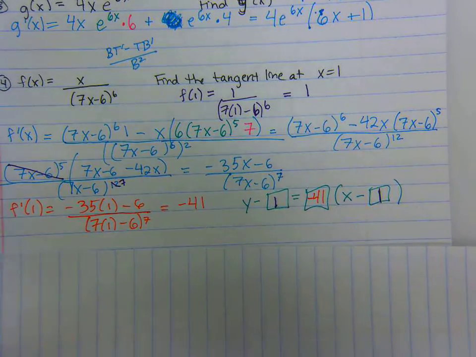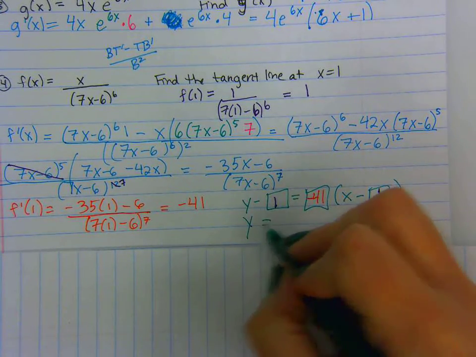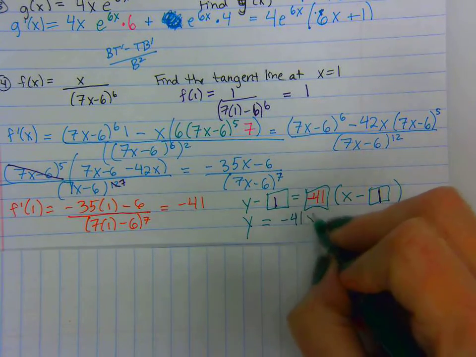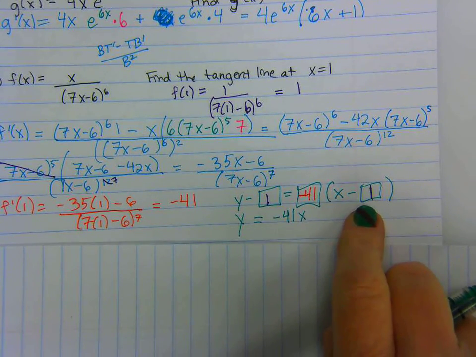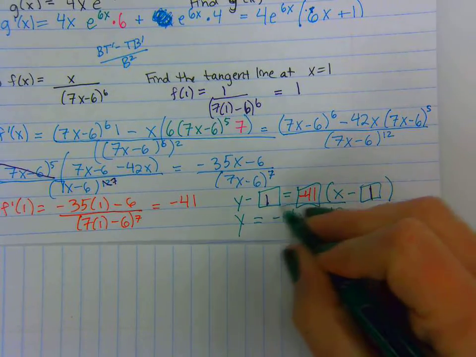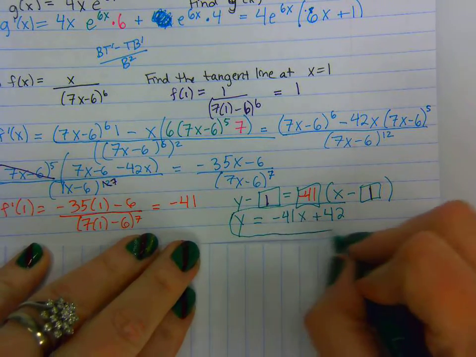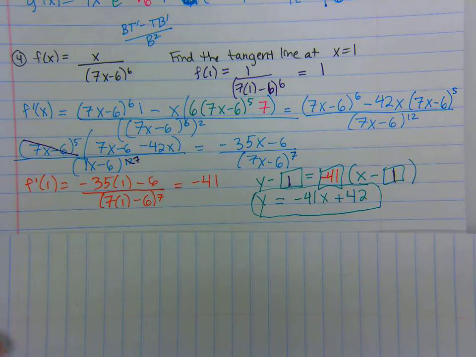Okay, so solve this. y equals negative 41x. And when I distribute this, it'll be plus 41. But then I'm going to add 1 from the other side, so that'll be plus 42. So that is my equation of my tangent line at x equals 1.